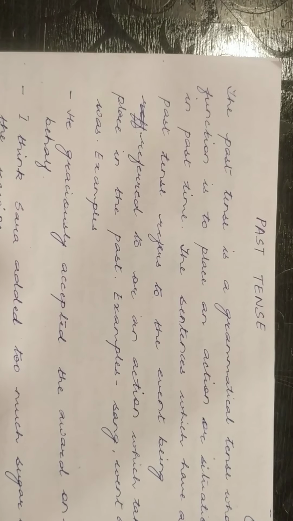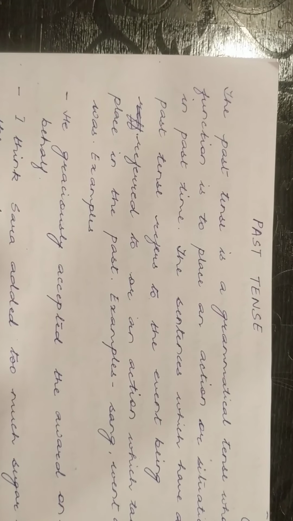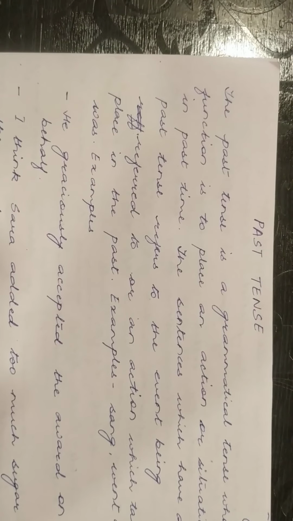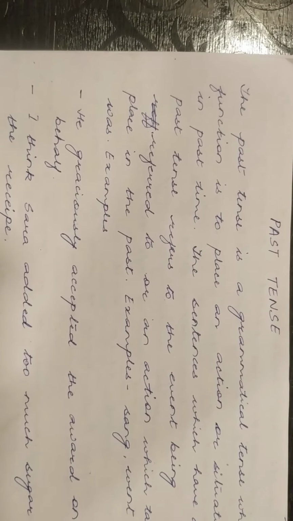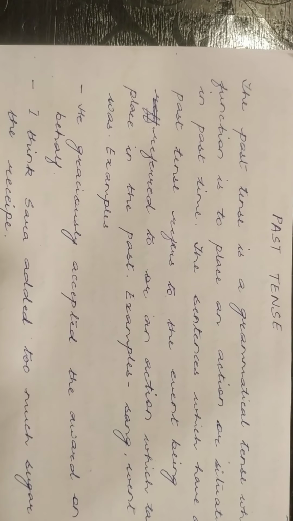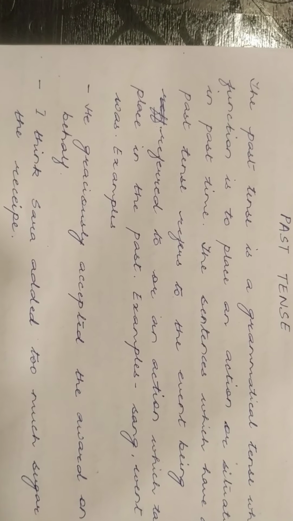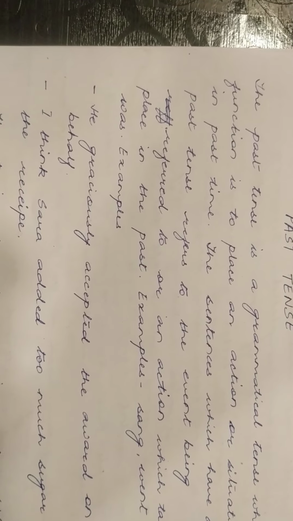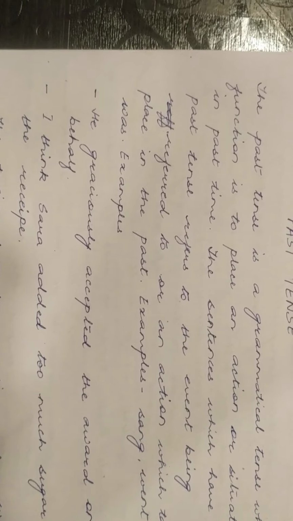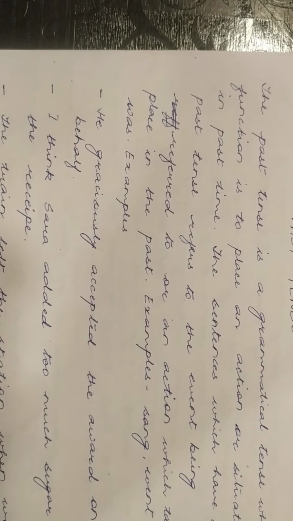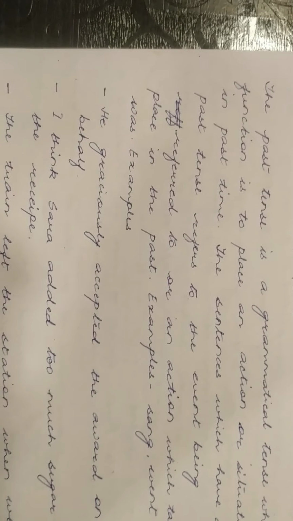The sentences which have past tense refer to an event or an action which takes place in the past. Example: sang, went, adored, was, added, accepted, left. These all are the words which are used for the past tense.